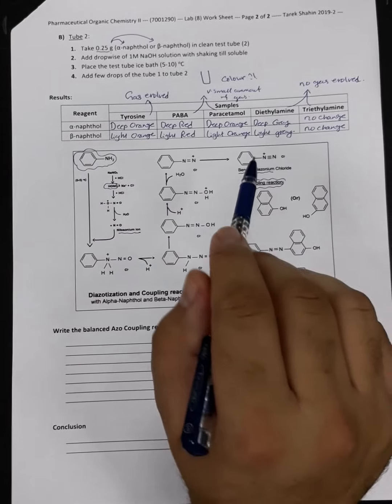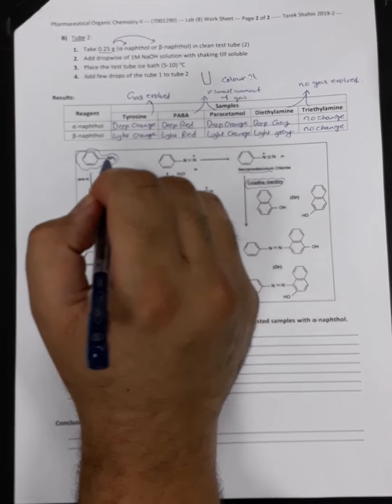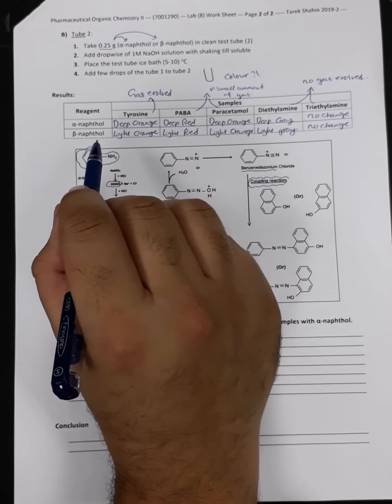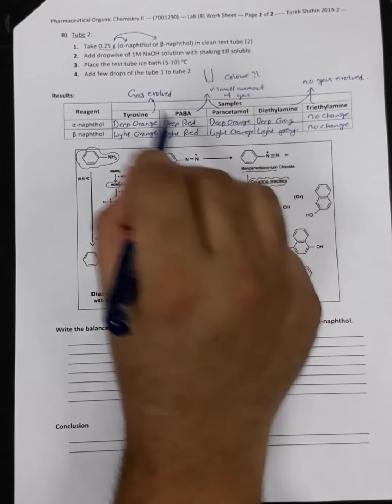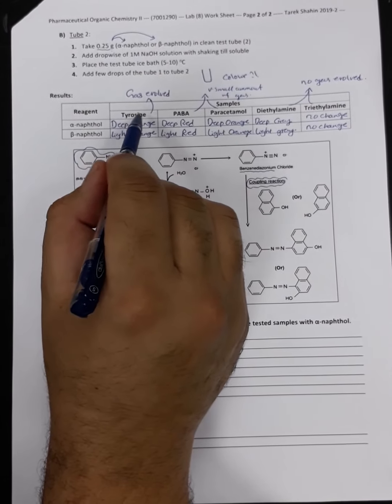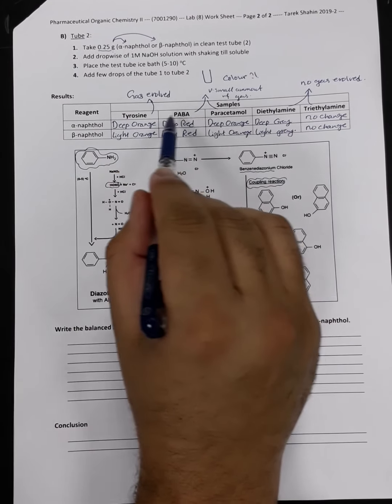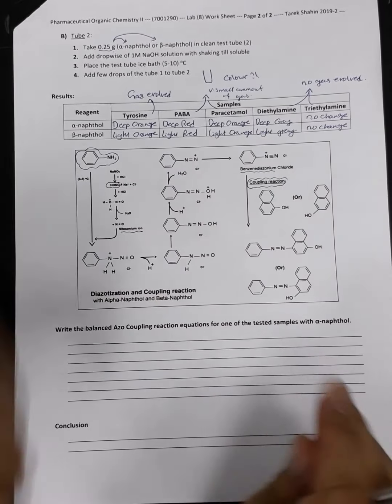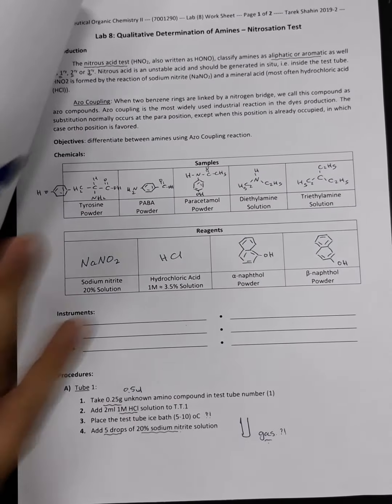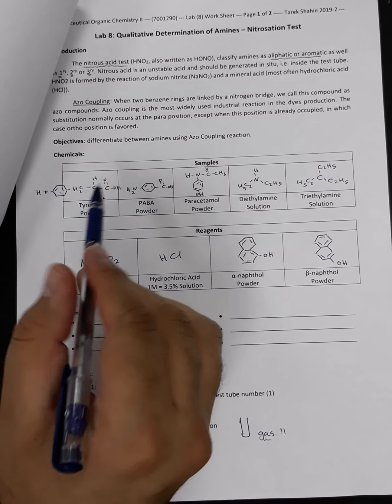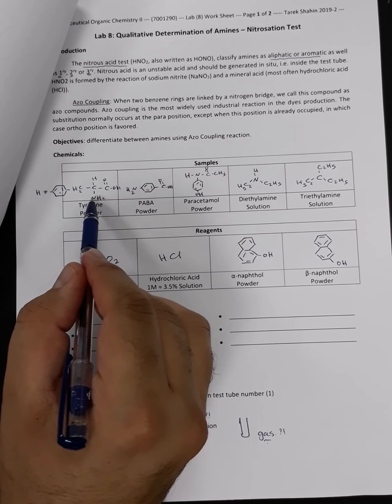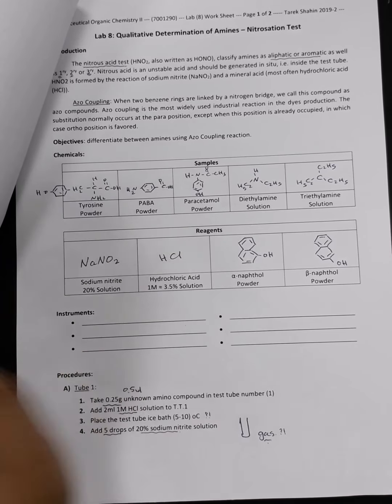Okay, welcome back. Now I have transferred all the results we got in today's experiments into this table, and now we are going to interpret and understand the meaning of the color changes and the gas evolved. For the tyrosine, we found that this is the only sample that evolved a gas. What's so characteristic in tyrosine and not present in the rest of the samples today? Let's go to the structure of tyrosine and try to figure it out. In tyrosine, it is the only aliphatic or primary aliphatic amine.